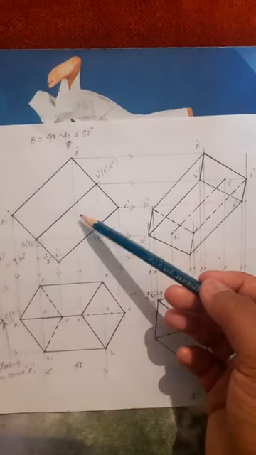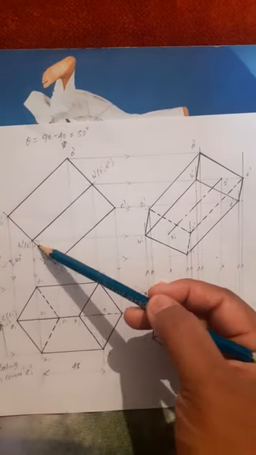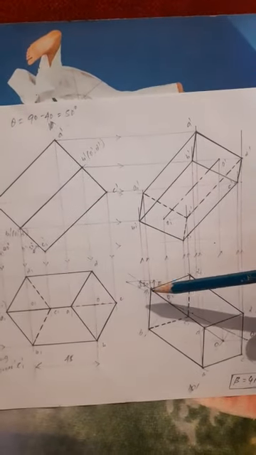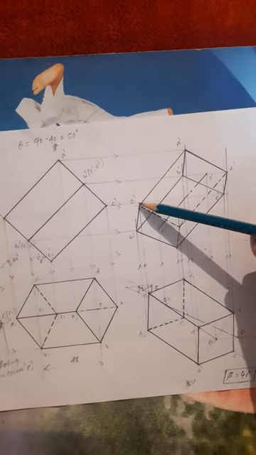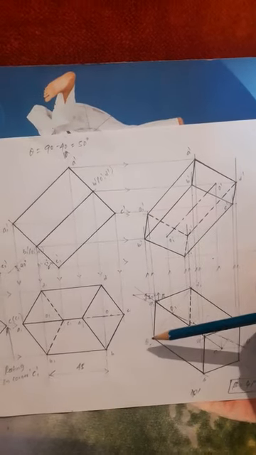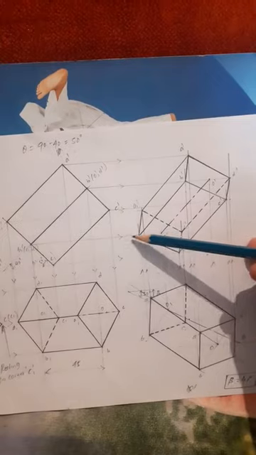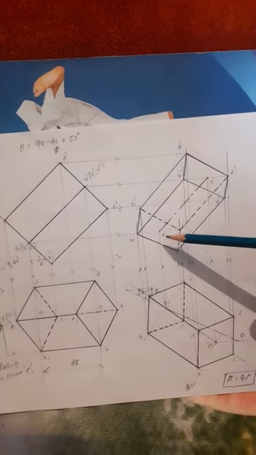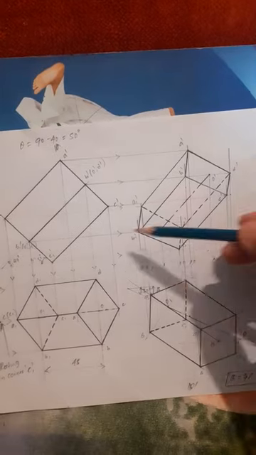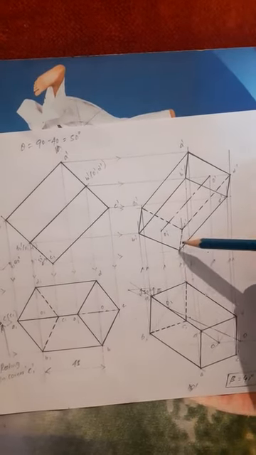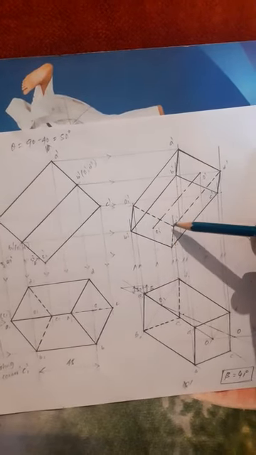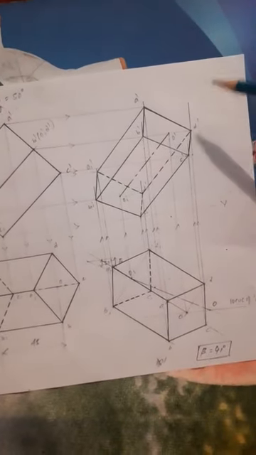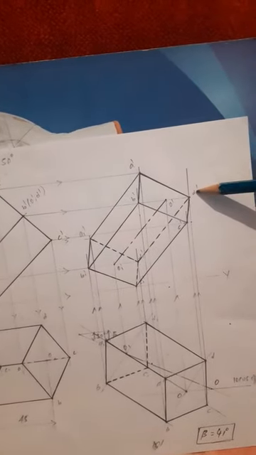Similarly, for the second position front view, draw horizontal projectors from the base and top face corners. Here A1 vertically upward, then A1 dash horizontal projector; where they meet, you get A1 dash. Similarly, B1 vertical projector, B1 dash horizontal projector, C1 vertical projector, C1 dash horizontal projector, D1 vertical projector, and D1 dash horizontal projector. Now mark the points A1 dash, B1 dash, C1 dash, D1 dash. Similarly go for the top face, vertical and horizontal projectors, and we get A dash, B dash, C dash, and D dash.